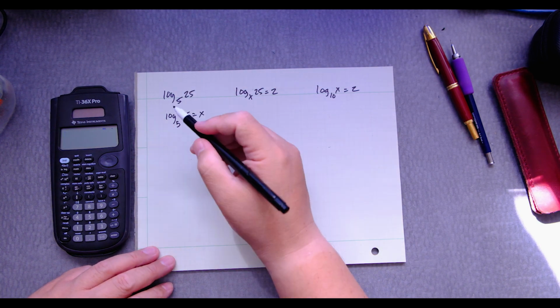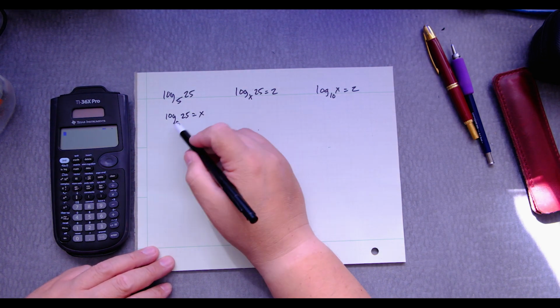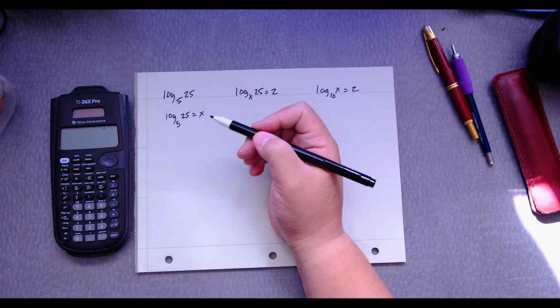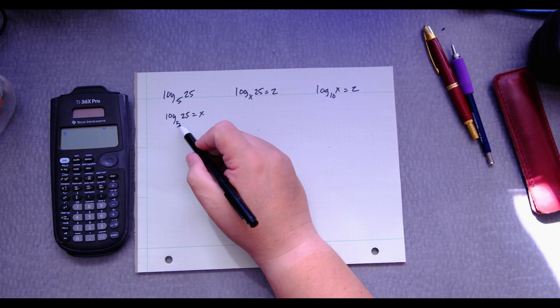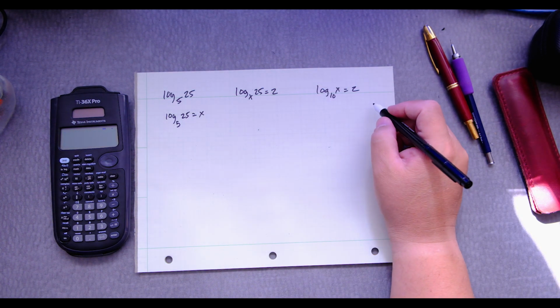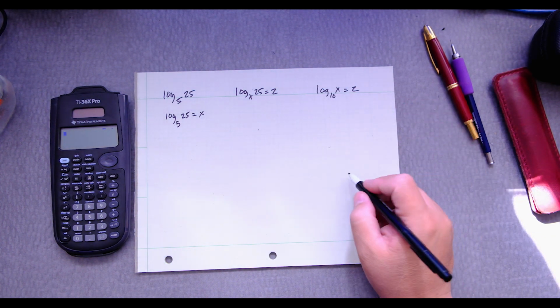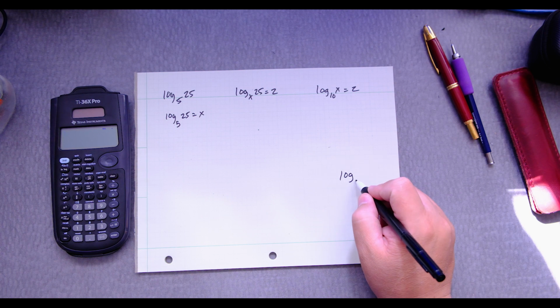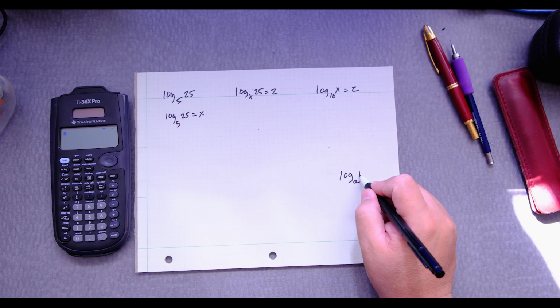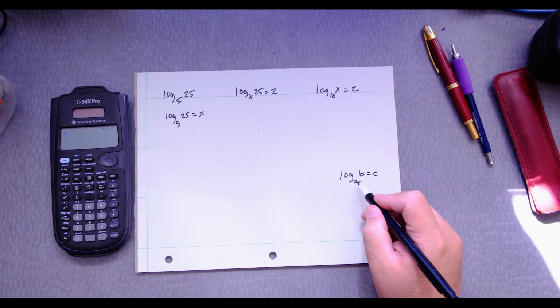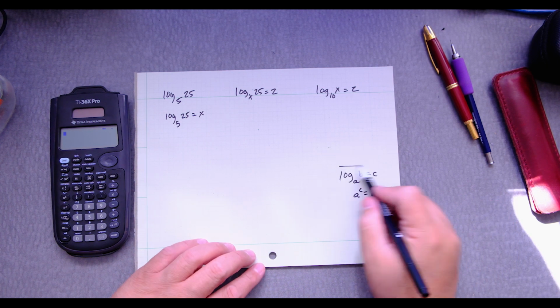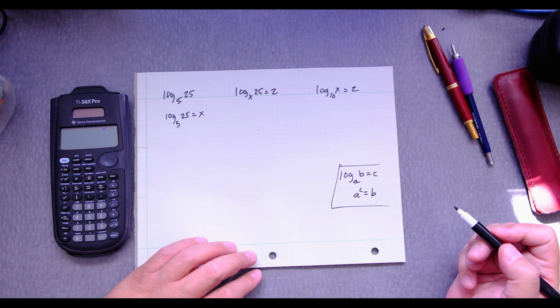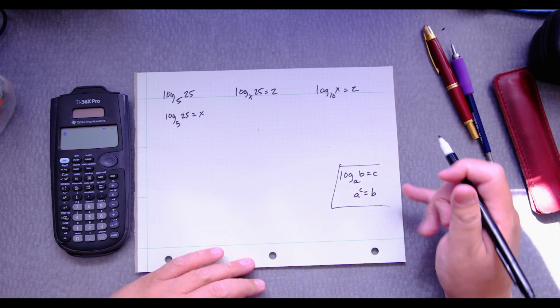There's a few ways we can do this, but this is the most common way when you start doing these types of logs. A lot of times they tell you the log of base A, B is equal to C, and A to the C equals B. A lot of times, that never made sense to me. But this is the concept.